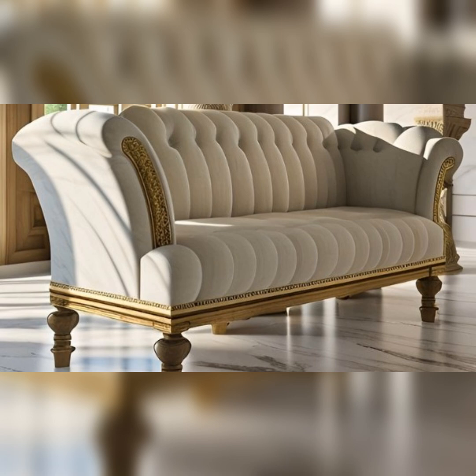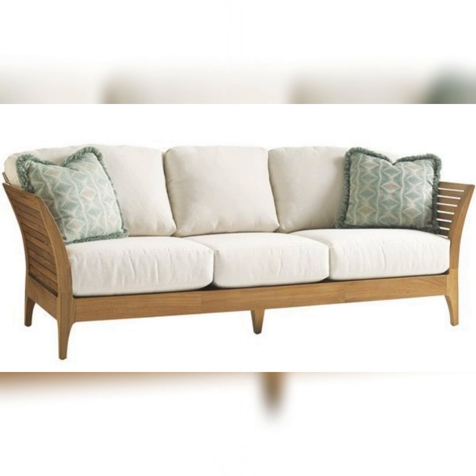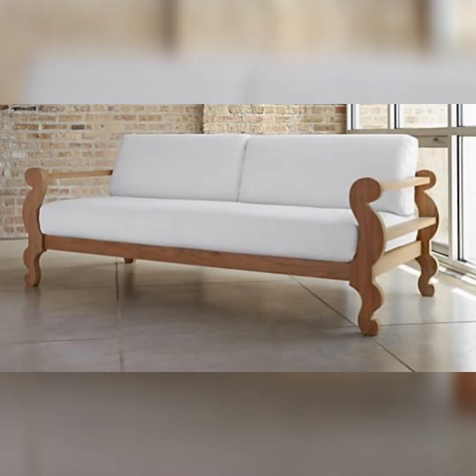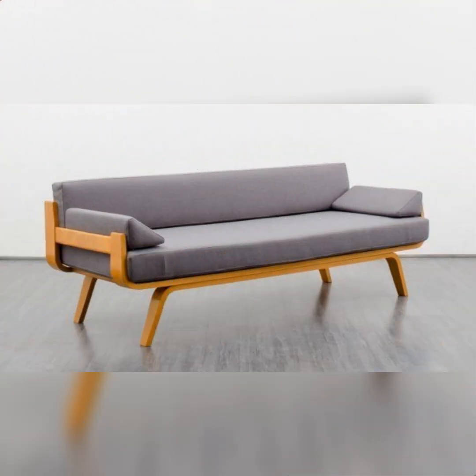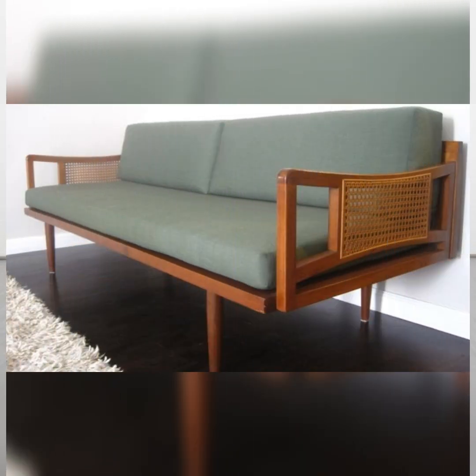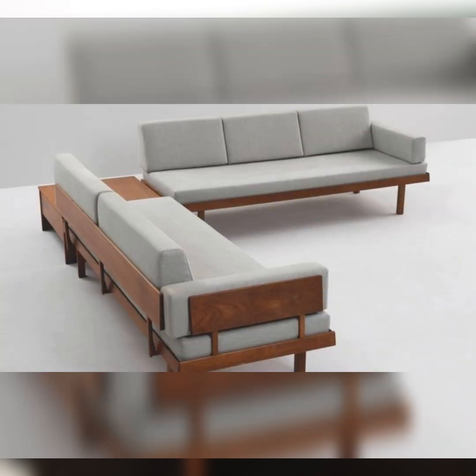Another popular mid-century modern sofa type is the sectional sofa. Sectional sofas are versatile and can be configured in a variety of ways to suit your space and seating needs. They are ideal for larger living rooms or open concept spaces where you want to create distinctive seating areas.